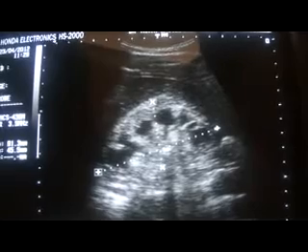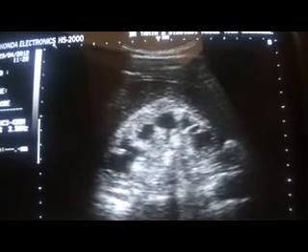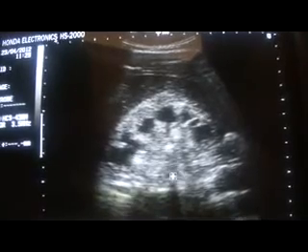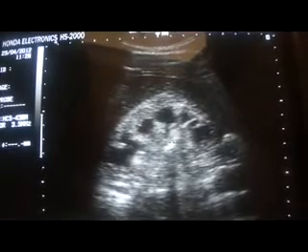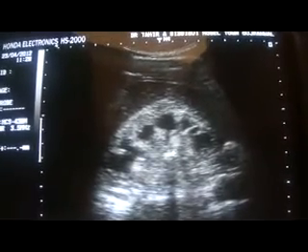And the fourth point is to note the degree of prominence of these pyramids. You hardly see pyramids dilated to this extent. This is the medulla, and this is the medullary pyramid. So the cortico-medullary distinction is intact, though the cortical echogenicity is raised.